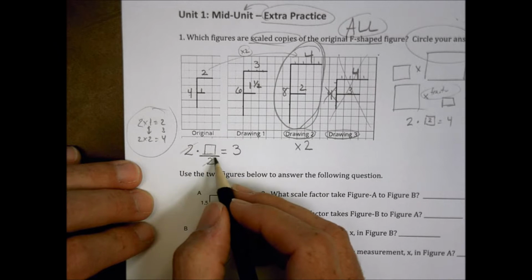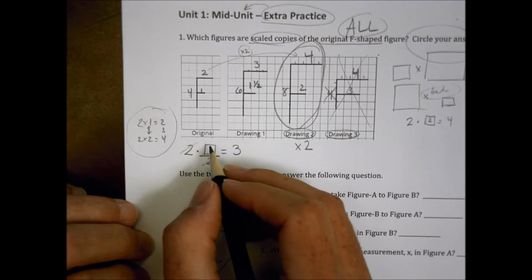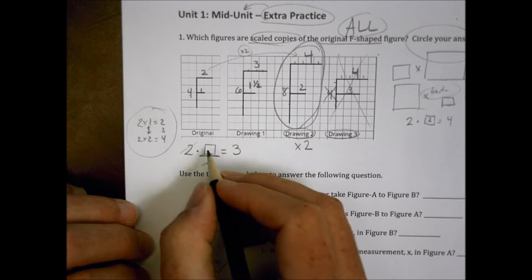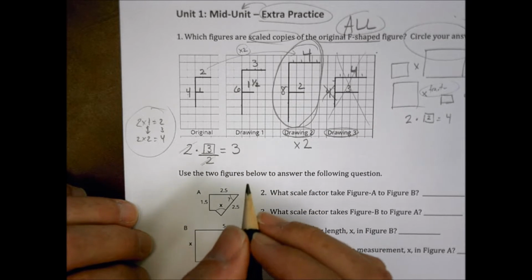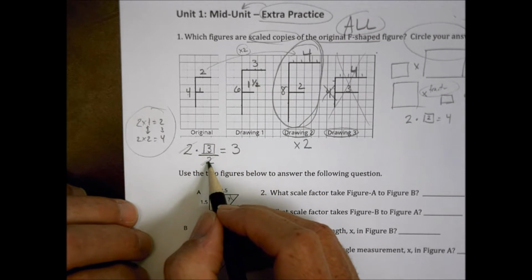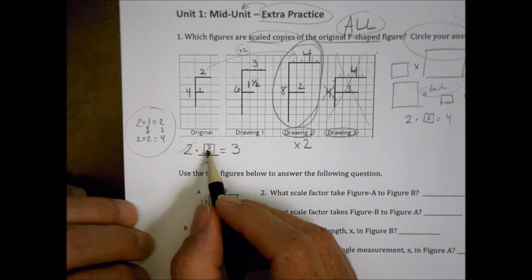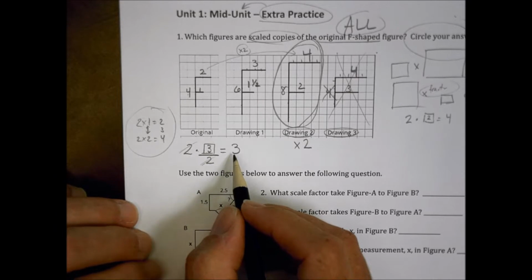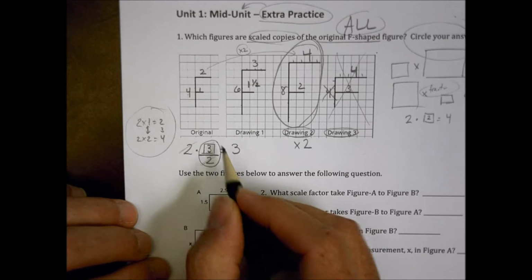Knowing that that's going to reduce and essentially become a value of 1, I need to put a number here that will equal that number there. And in this case, because I want to get a 3, I would say 3 over 2. So 3 over 2, when I multiply that together, 2 times 3 is 6. 6 divided by 2 is 3. Seems to work. My scale factor, it would appear, would be 3 over 2.